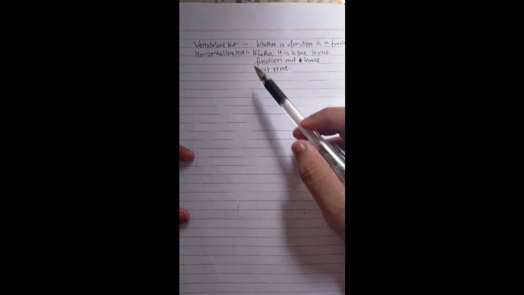So I am going to make some rough sketches of some graphs here, and then we will perform the horizontal line test and vertical line test on these graphs.